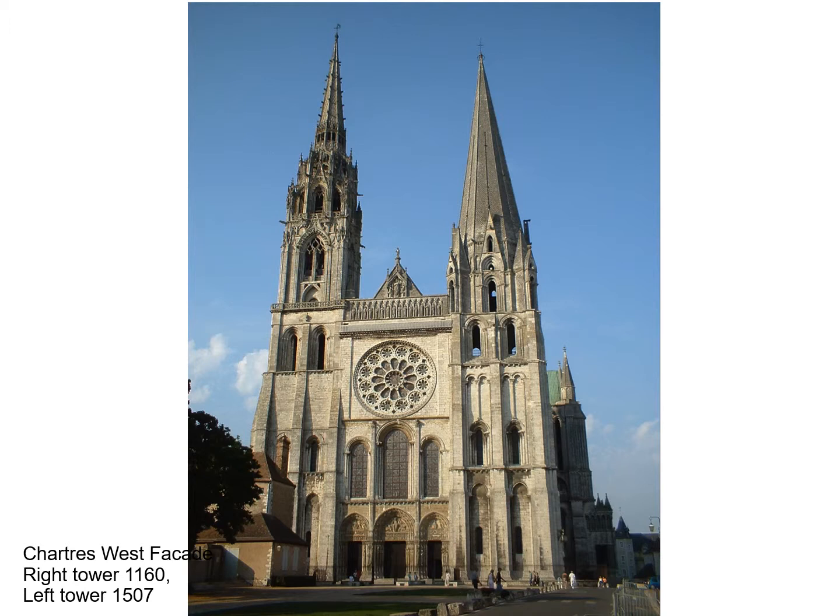Here we look at the west facade of Chartres Cathedral. This building site was slightly elevated from the land surrounding it, which continues to help raise your eye towards the sky. Remember Abbot Suger's ideas about building towards the heavens. The right tower here dates from approximately the 1160s, was finished in 1194. You can see that it's a little more squattish, even though the spires are reaching just as high, right and left tower. There's something more dense, less open about it.